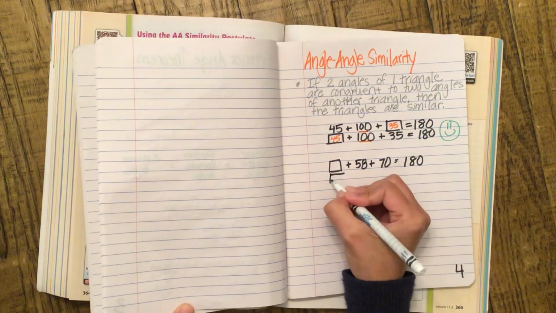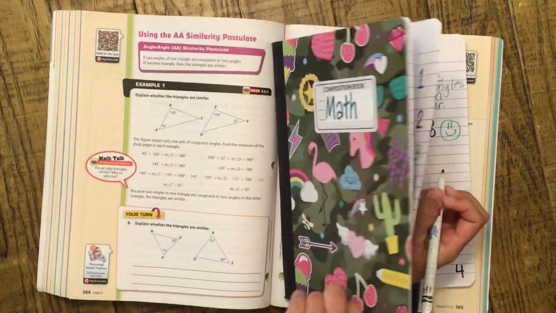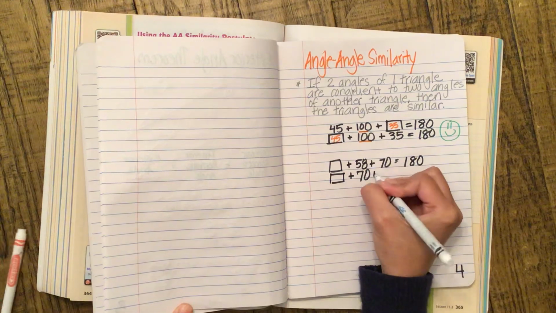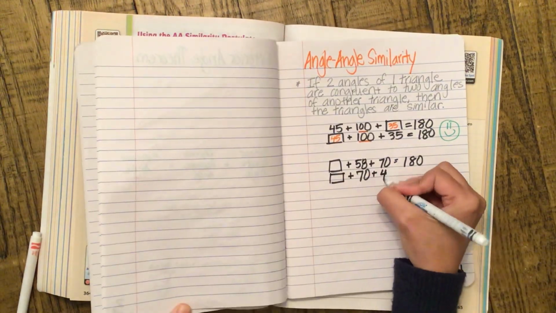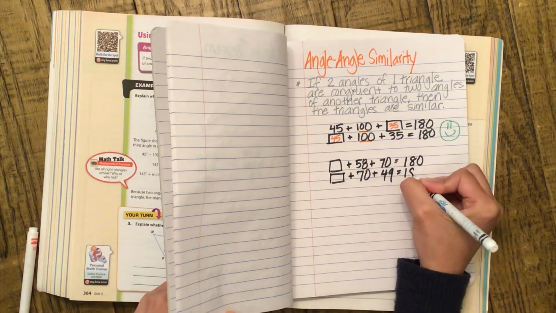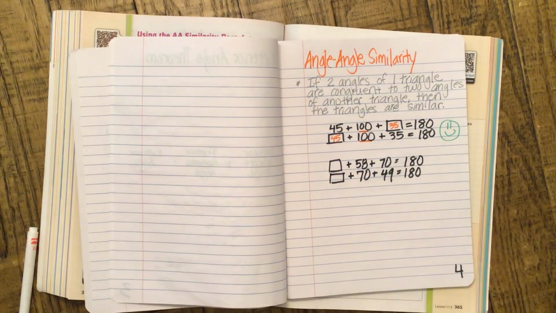Q in our second triangle is our unknown. The R is 70. The S is 49. And this needs to equal 180 degrees as well. So we are going to do some math. Okay?